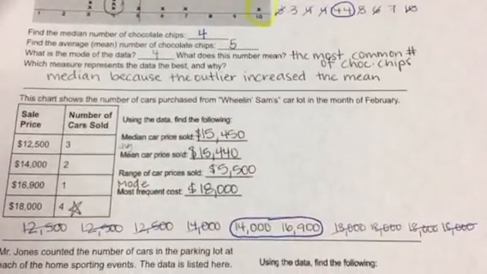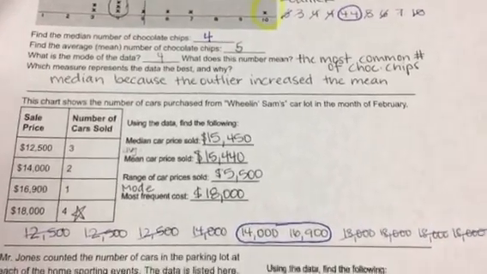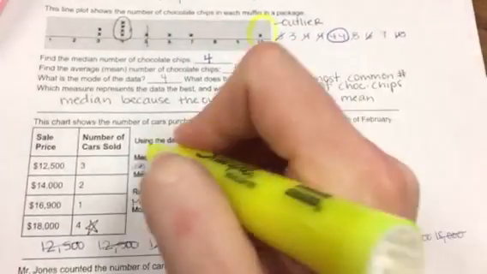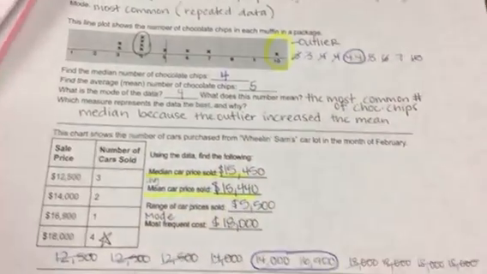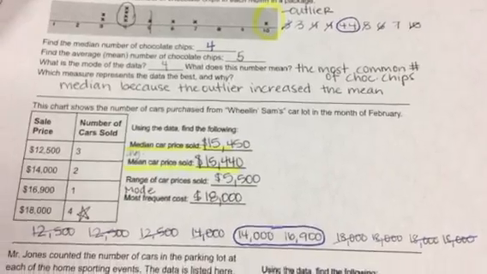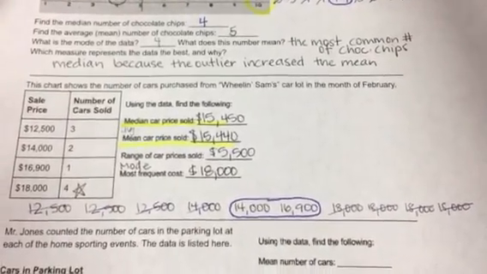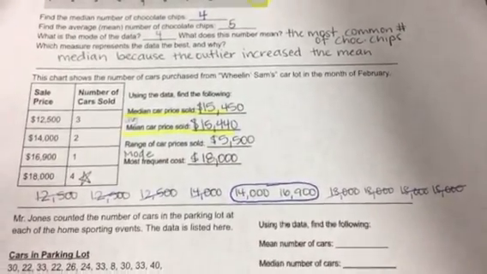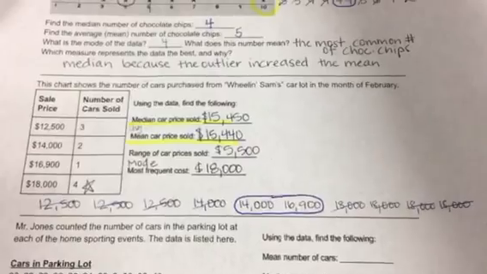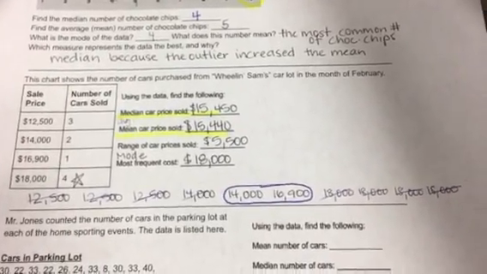Now, if we look at the data, if I asked you to tell me which one of those represents the data the best, I would say that these 2 probably represent the data the best. And there are a couple of reasons for that. The main reason is that if you look at the prices of the cars, they're all very similar. None of them are extremely larger than the other one.